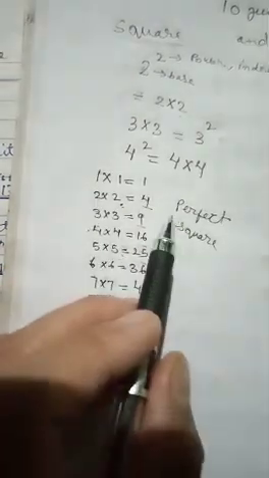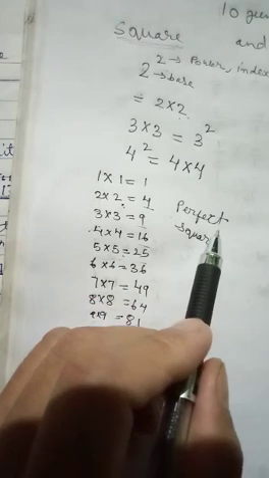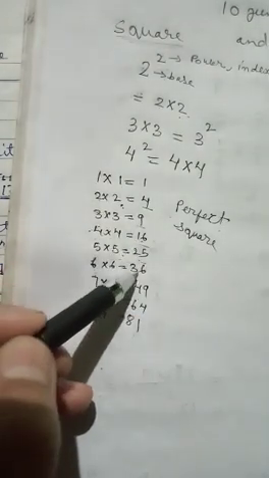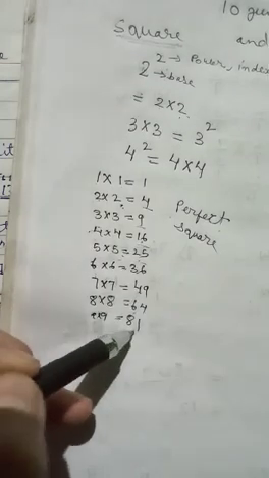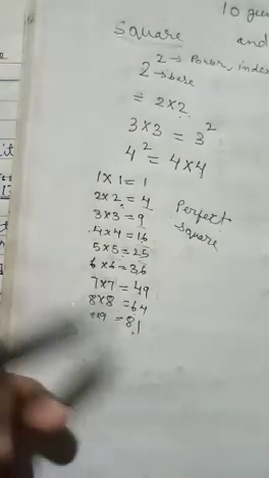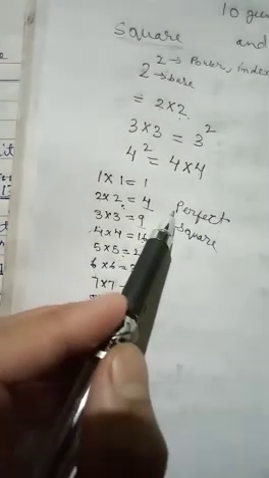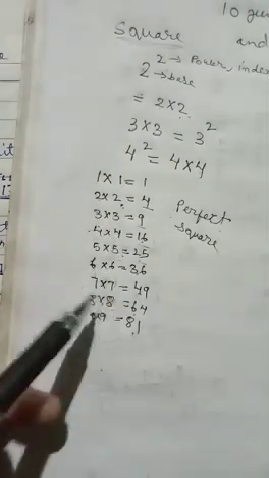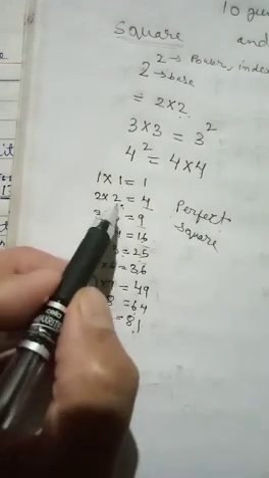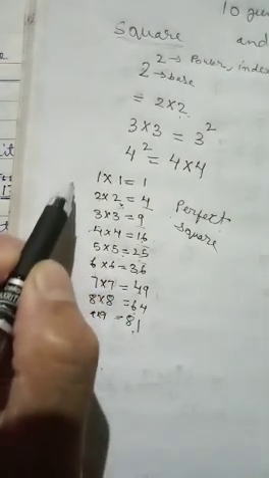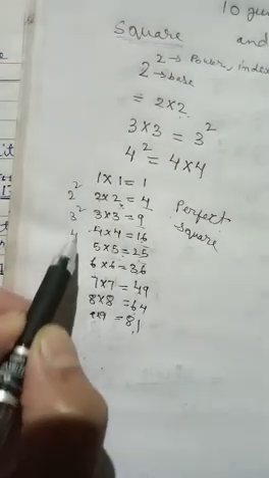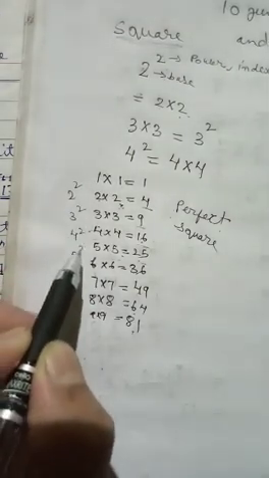So that kind of number we call perfect squares: 4, 9, 16, 25, 36, 49, 64, 81, 100. It will continue. We call them perfect squares because we get them by multiplying two same numbers. If I do not multiply, then I have to write 2 to the power 2, 3 to the power 2, 4 to the power 2, 5 to the power 2.